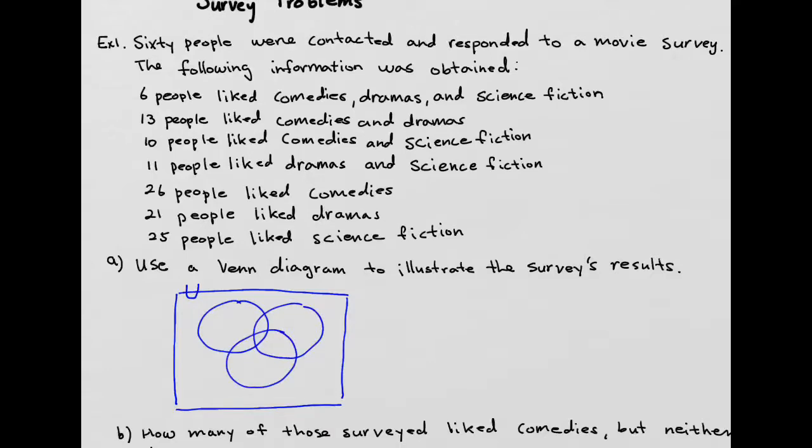The first one I'm going to say comedy, the second one is drama, and the third one is science fiction. When we have the base picture, the values you want to start putting in go from inside out. Always start from inside out. So the most inside of this Venn diagram is this area right here.